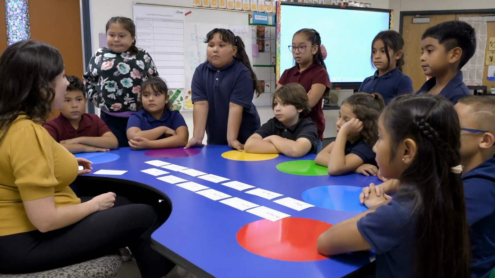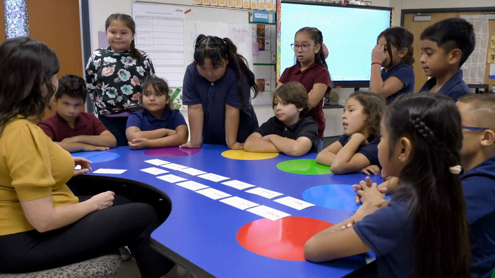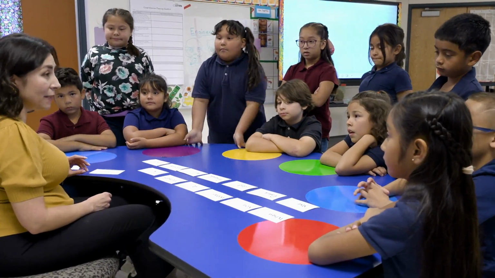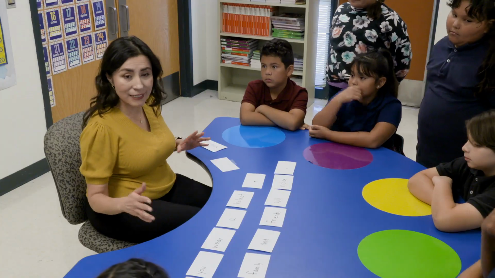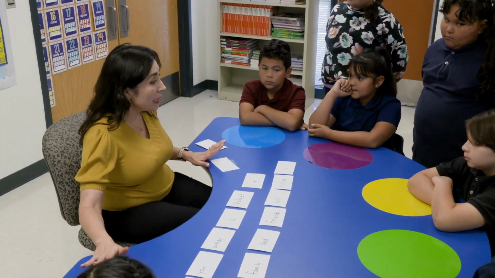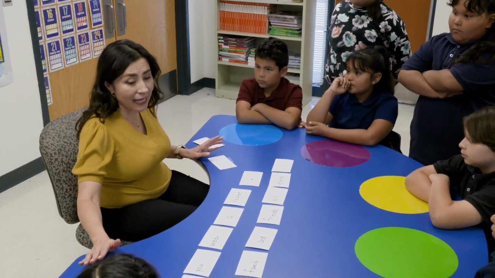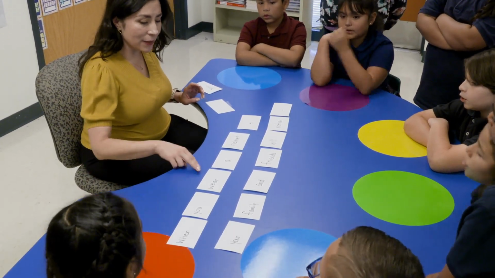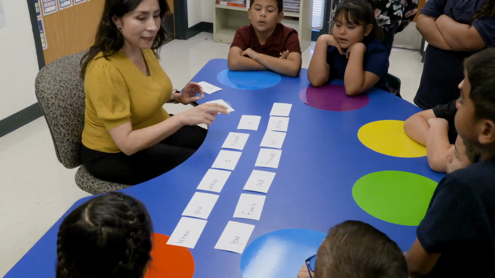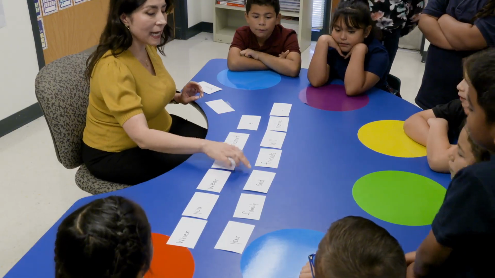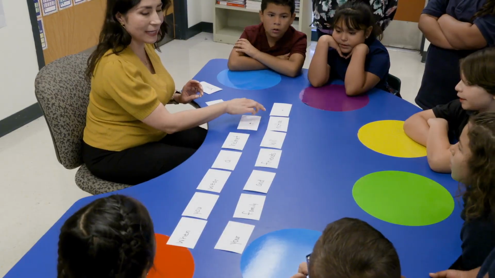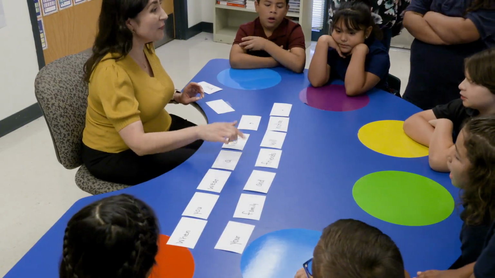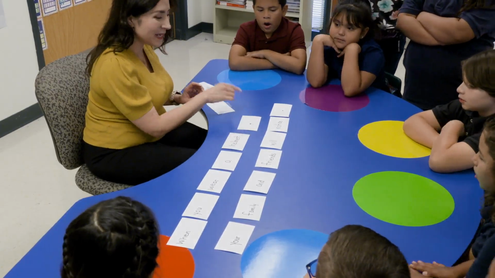Okay, yesterday we worked on building a sentence from our passage on helmet safety. This is the sentence that we built. It is a complex sentence. Let's read it together. When you wear a helmet, your family and friends will notice.